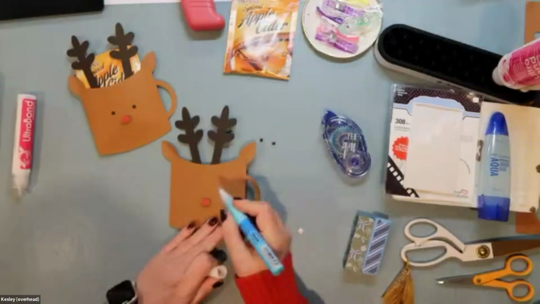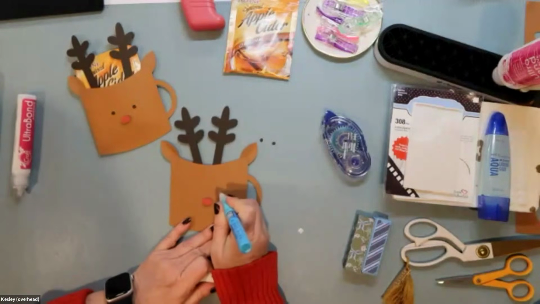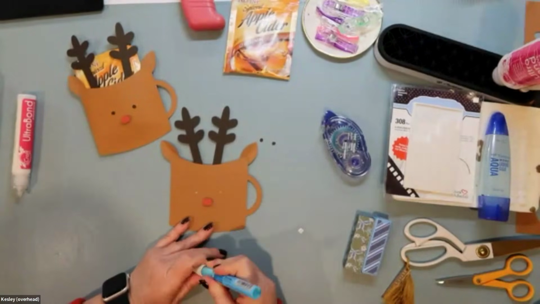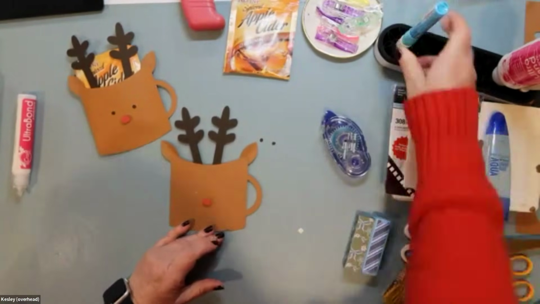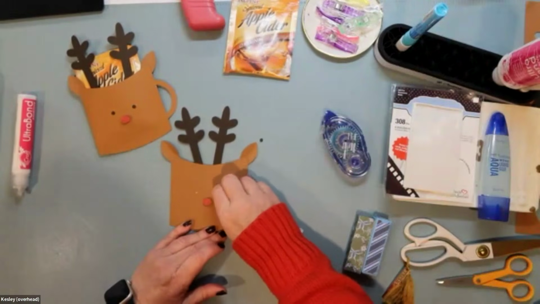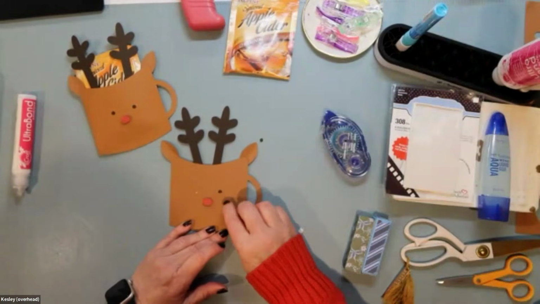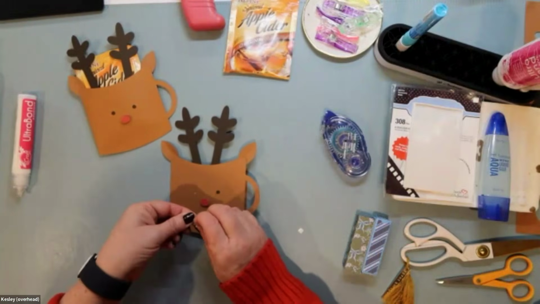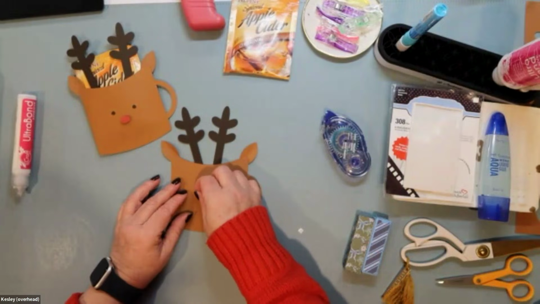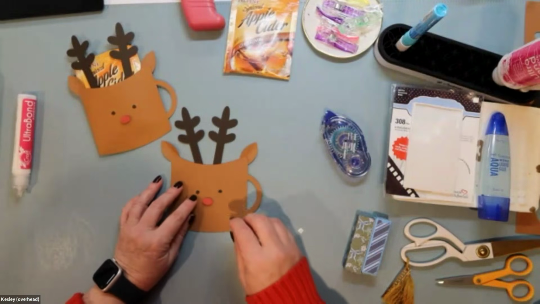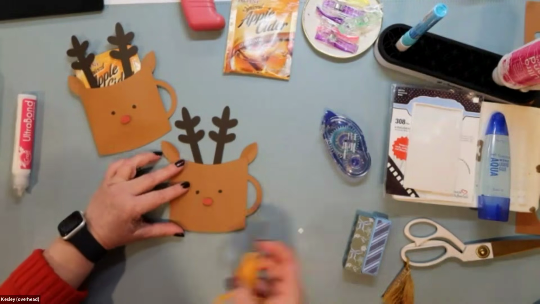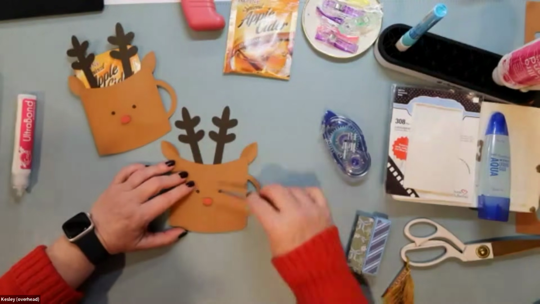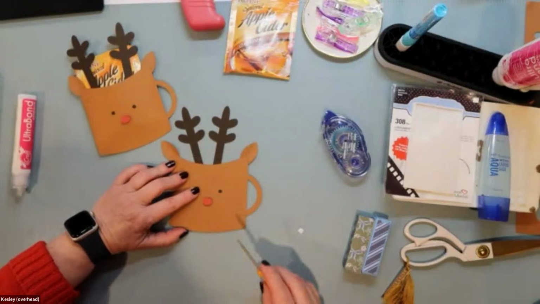And then the last bit are the eyes. And for the eyes, I'll just use my little adhesive right here. Just a little squirt goes a long way, so you don't need to put down too much. And then we'll just pop those right on there. Sometimes you might need to grab your scissors or tweezers to get things lined up properly. But there we go.